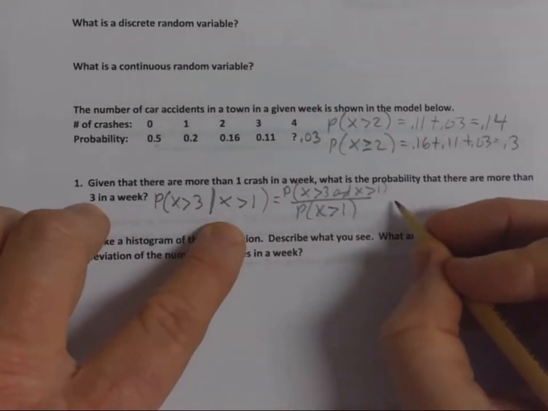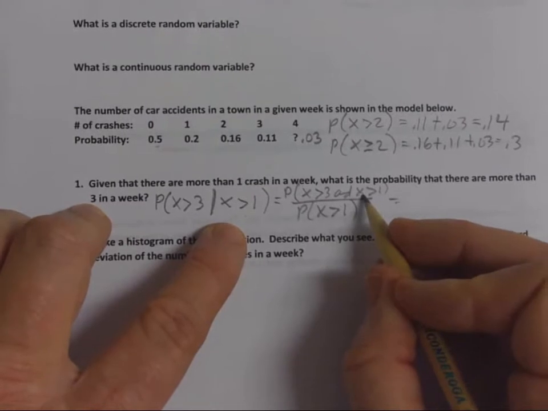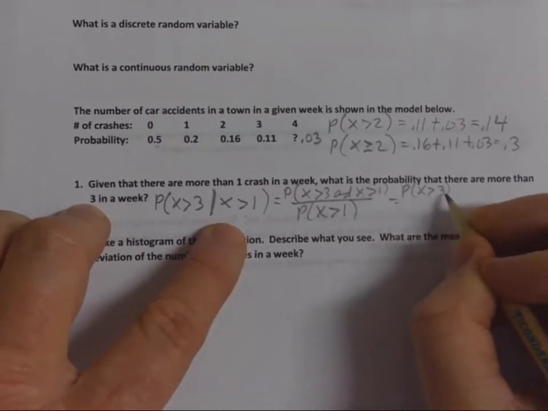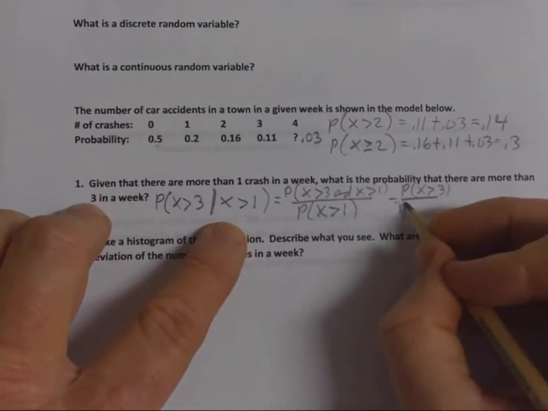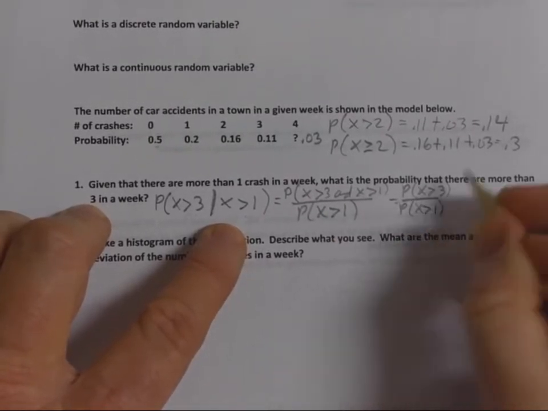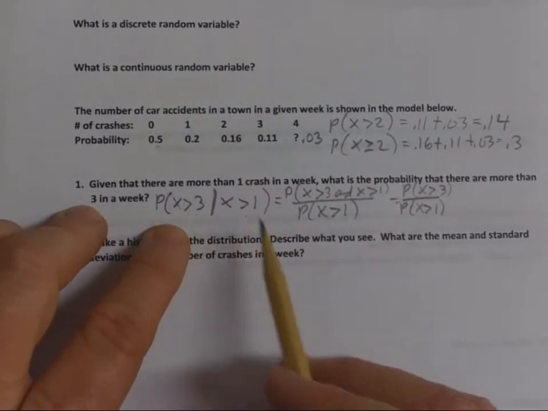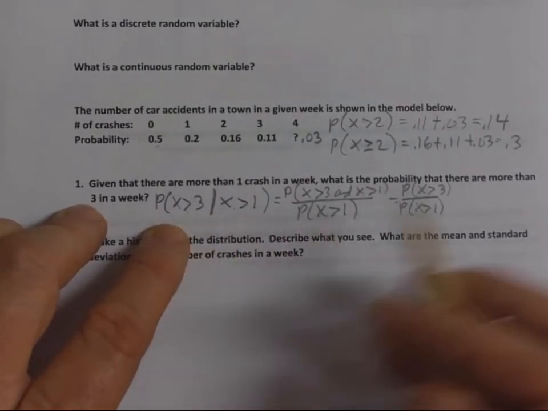But what's the easier way of saying that something is bigger than 3 and it's bigger than 1? It's just the probability of x is greater than 3, over the probability x is greater than 1. And so in this chapter, the conditional probability, the probability of one thing given another, is just going to be the probability of that over the probability of that.